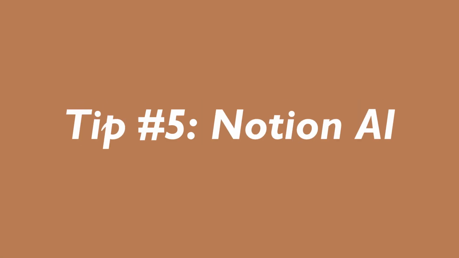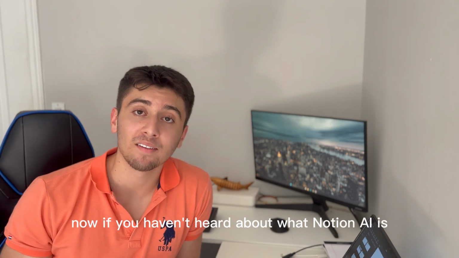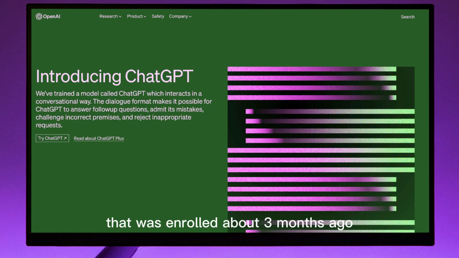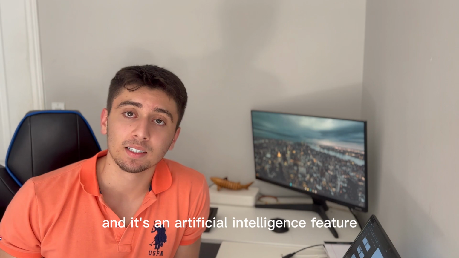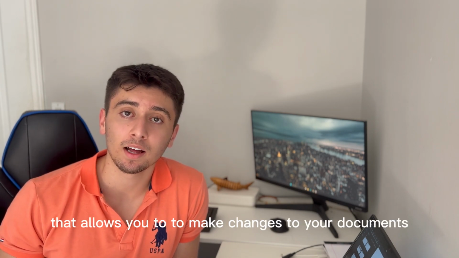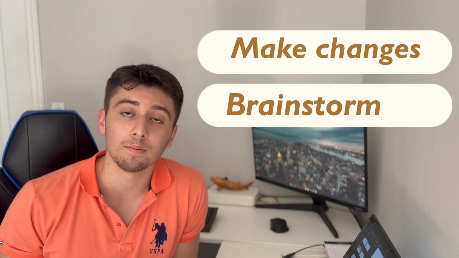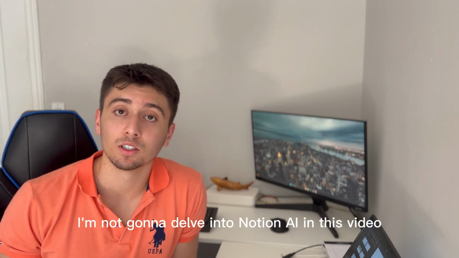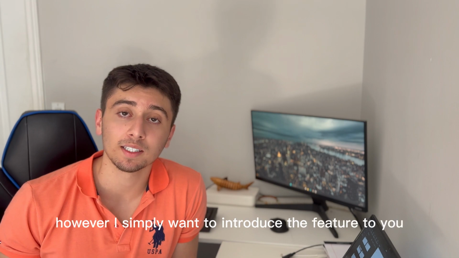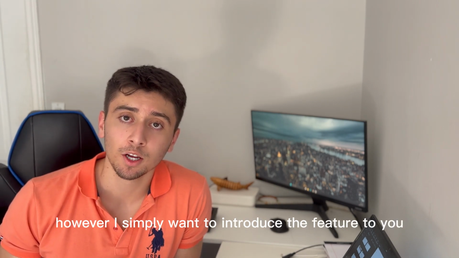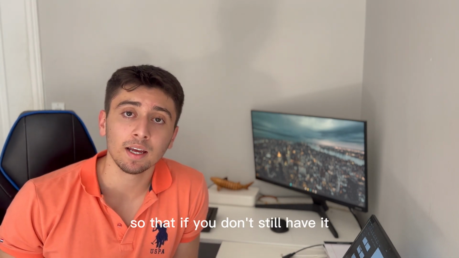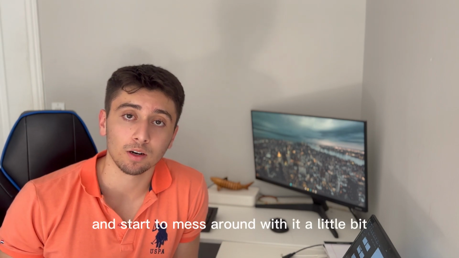The last feature of Notion that I'm going to be talking about today is Notion AI. Now, if you haven't heard about what Notion AI is, it's similar to ChatGPT that was rolled out about 3 months ago, and it's an artificial intelligence feature that allows you to make changes to your documents, help you brainstorm, and many other things. I'm not going to delve into Notion AI in this video. However, I simply want to introduce the feature to you so that if you don't still have it, you can get it and start to mess around with it a little bit.